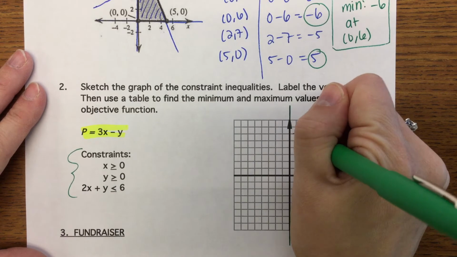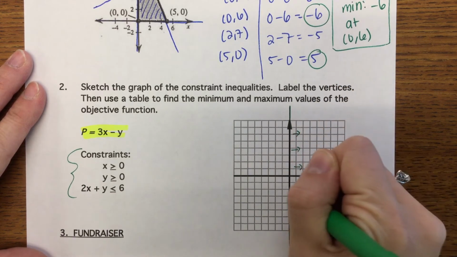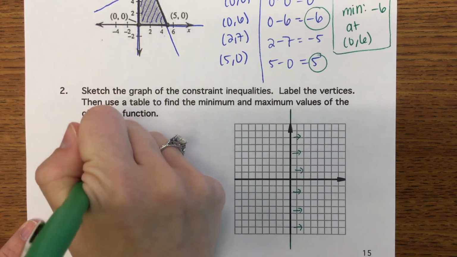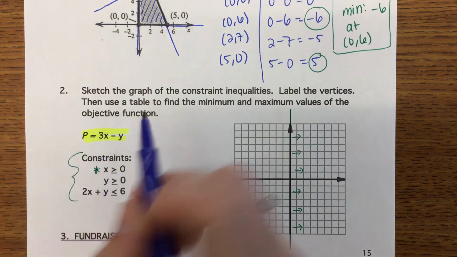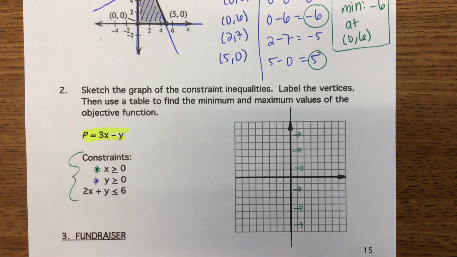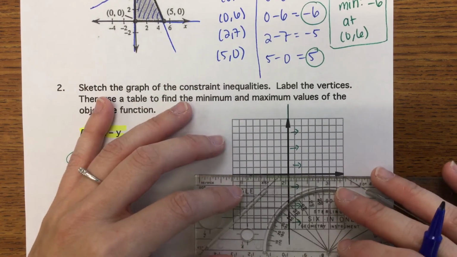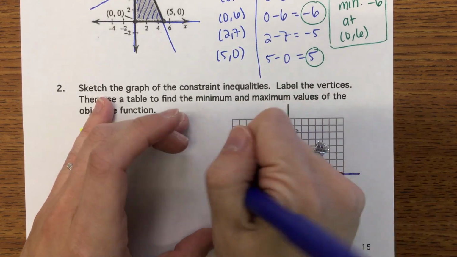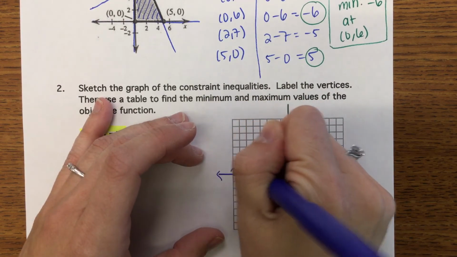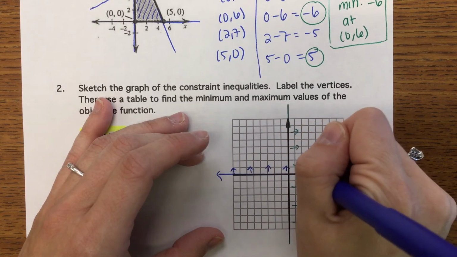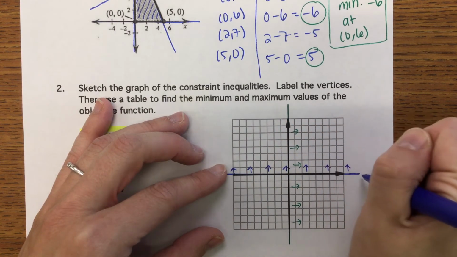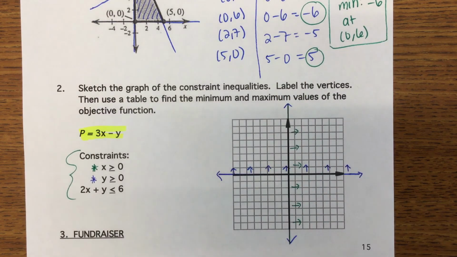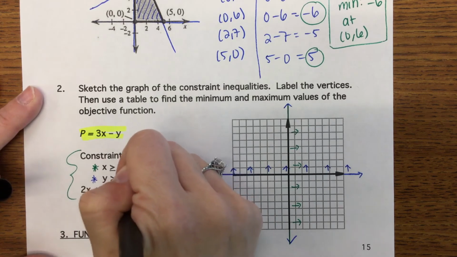Greater than is going to be this way. So that's this one. If I want y is greater than or equal to 0, that's going to be a horizontal line. Greater than is going to be up. So that's our second constraint. And then this is going to be our third constraint.